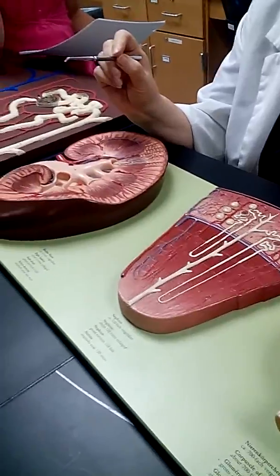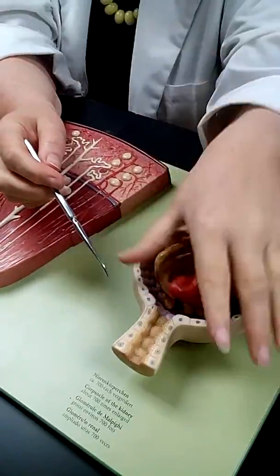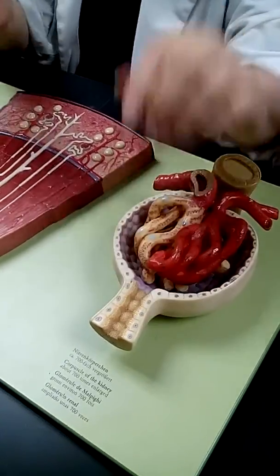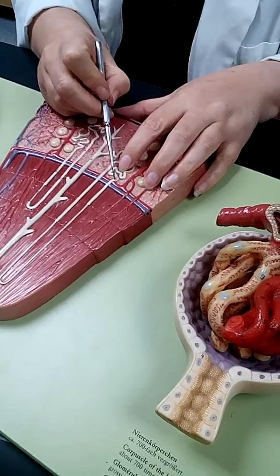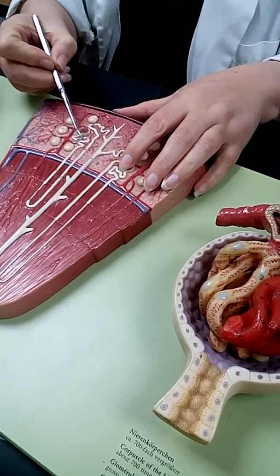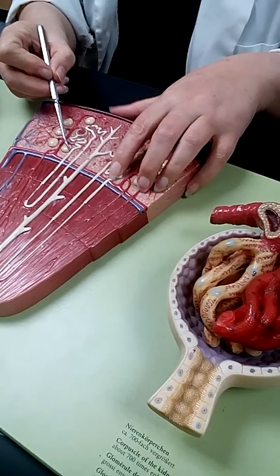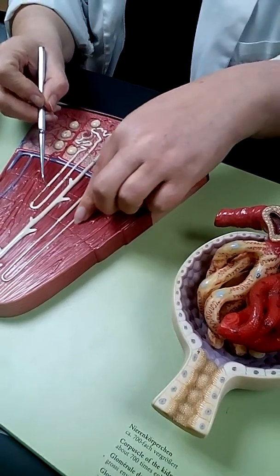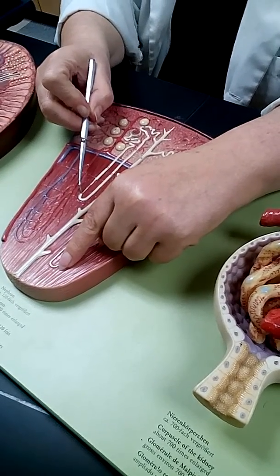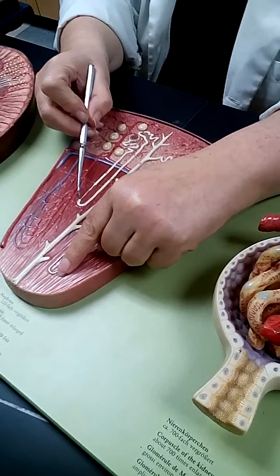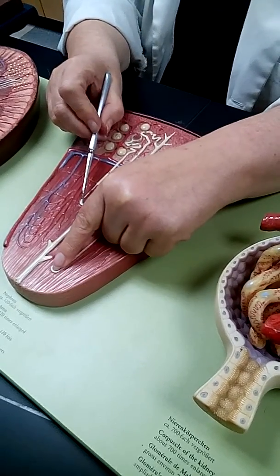Now, the proximal convoluted tubule comes right out of Bowman's capsule, so that's it. But over here, you're coming right out of Bowman's capsule, there it is, and this one comes out the opposite direction. And once you get to this point where it straightens, that's going to be the descending limb of loop of Henle. That's how it needs to read. Descending limb of loop of Henle. So loop, I think, is missing. So of loop of Henle.